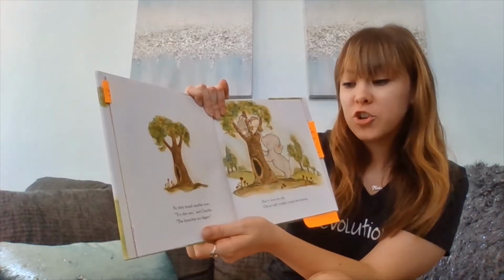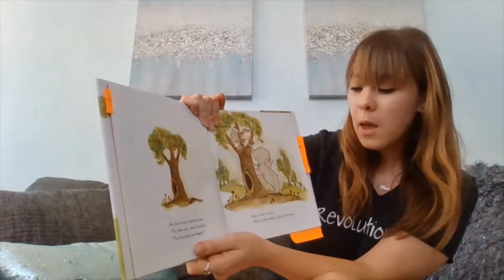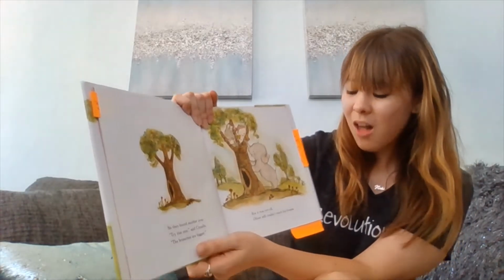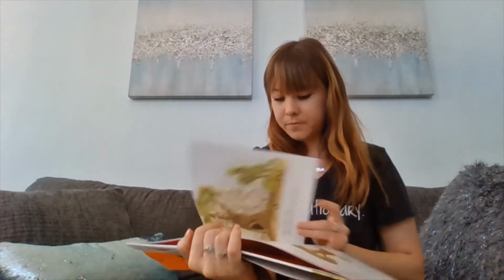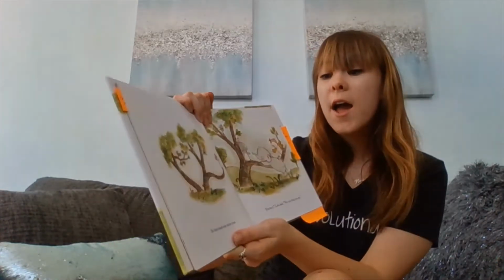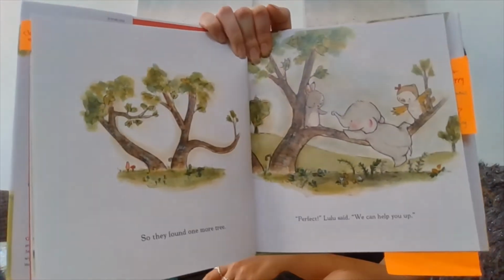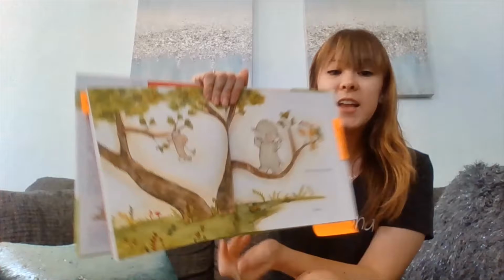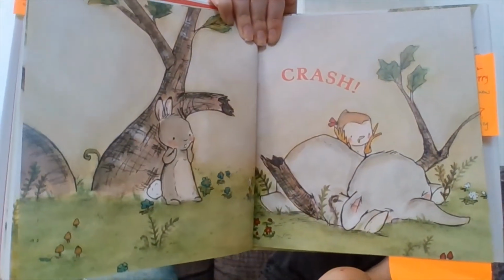So they found another tree. Try this one, said Charlie. The branches are bigger. But it was too tall. Oliver still couldn't reach his friends. So they found one more tree. Perfect, Lulu said. We can help you up. And it was just right until crash.